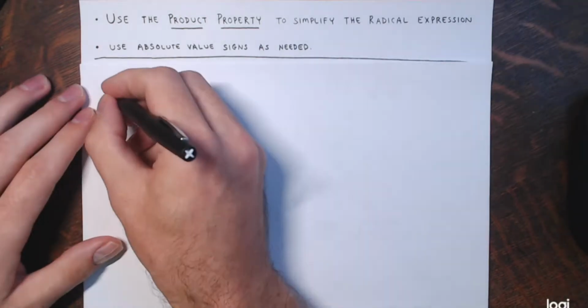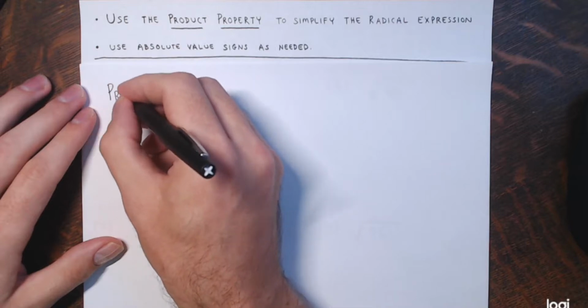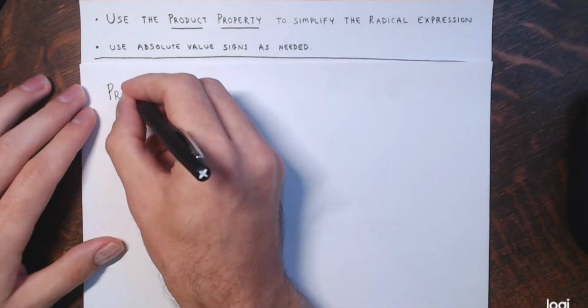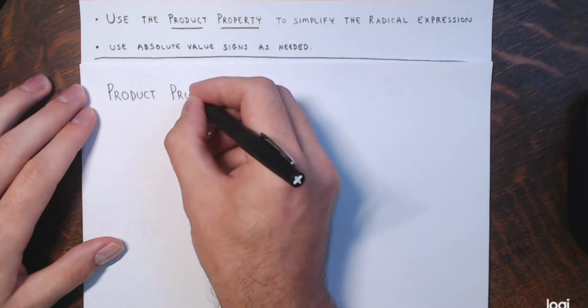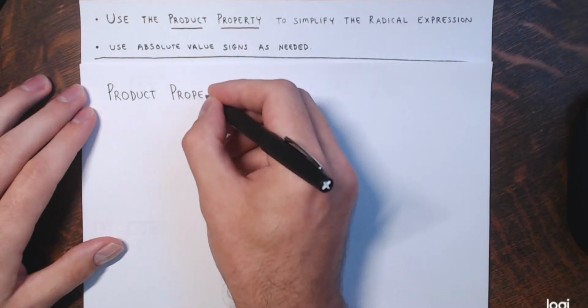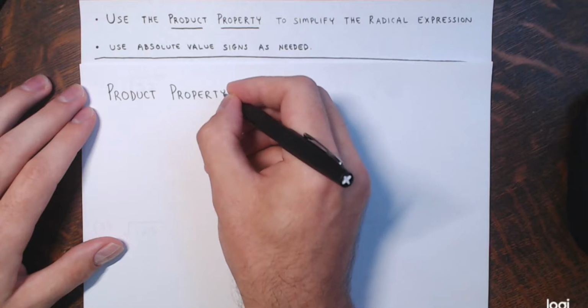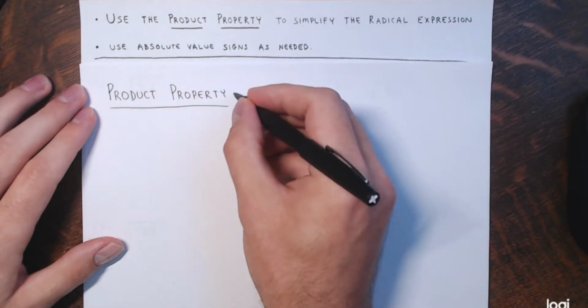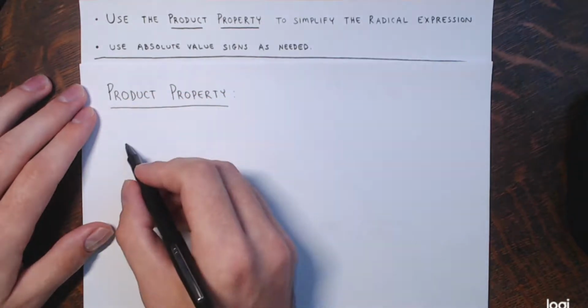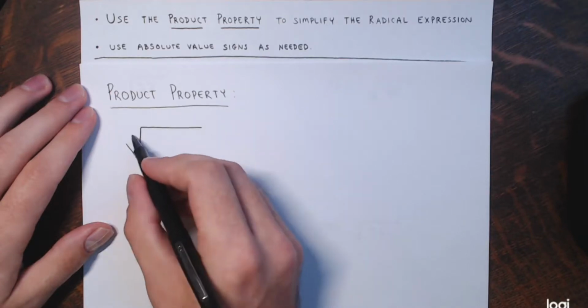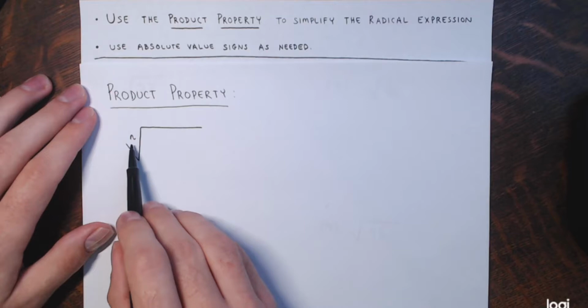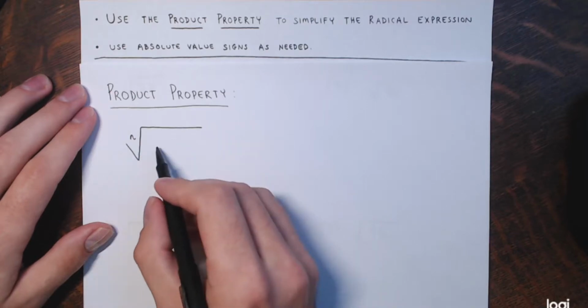Let me talk about this product property for radicals or roots. If I have, and this is for any root, the nth root of a product.